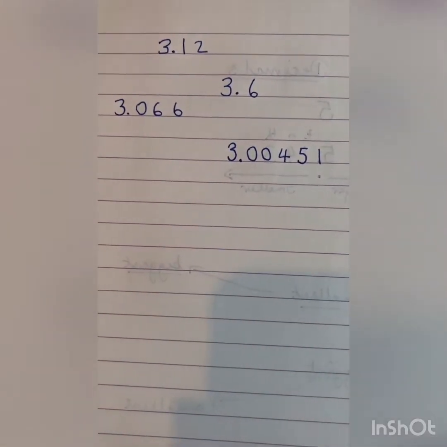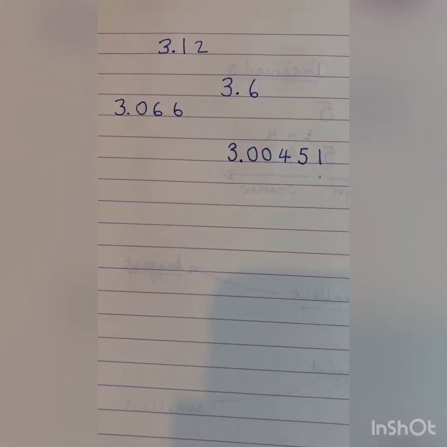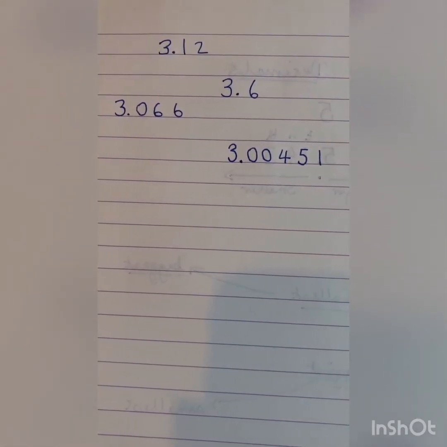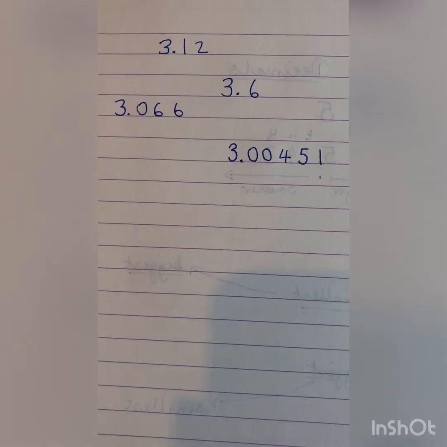Okay, so here you can see 4 numbers. They are all 3 point something. And we need to work out which one's the smallest, then the next one, then the next one, then the next one. I'd like you to have a go at this one. So look at all 4, press pause and see if you can work out the order. Start with the smallest and go in ascending order. That means going up to the biggest one. Have a go.